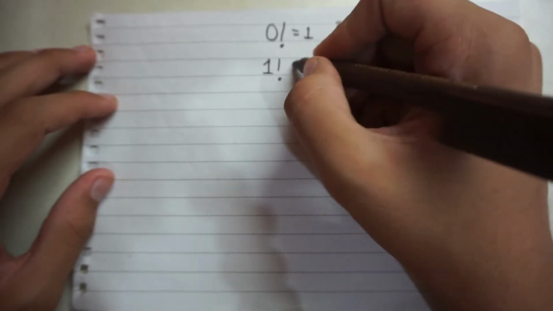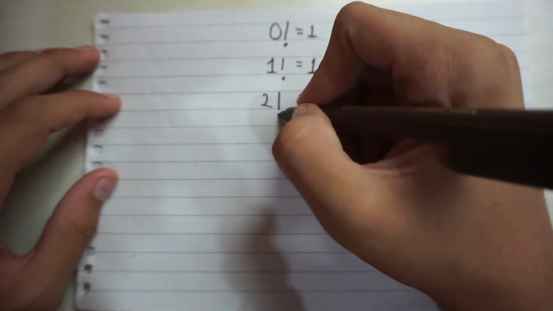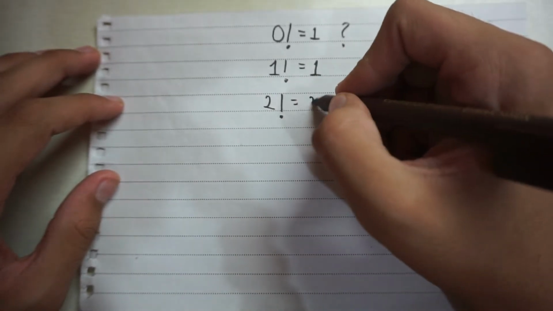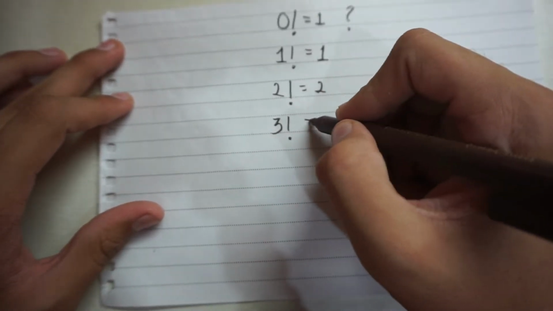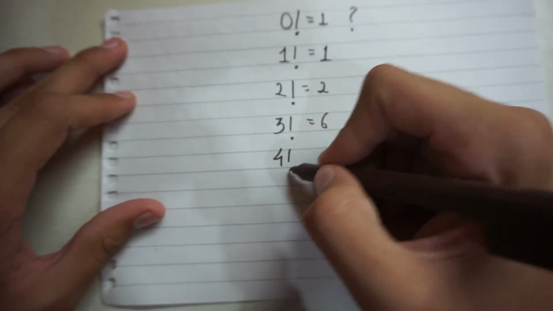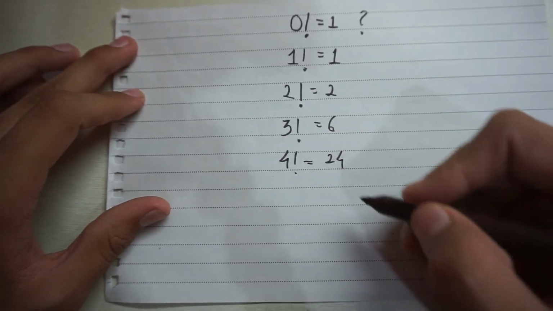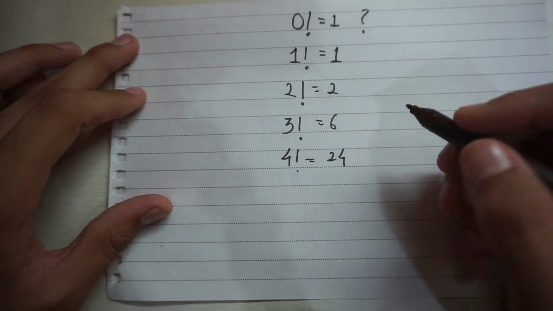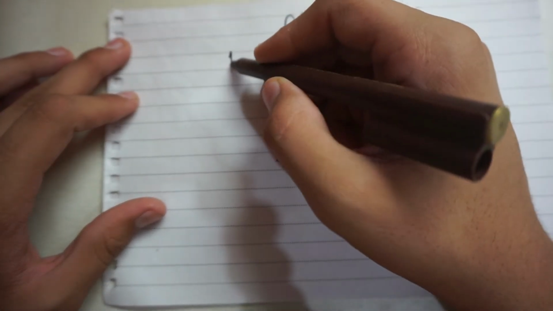We know that 1 factorial is always 1 and 2 factorial is 2. 3 factorial is 6 and 4 factorial is 24. And how do we write that? For example, first let's write 1 factorial.